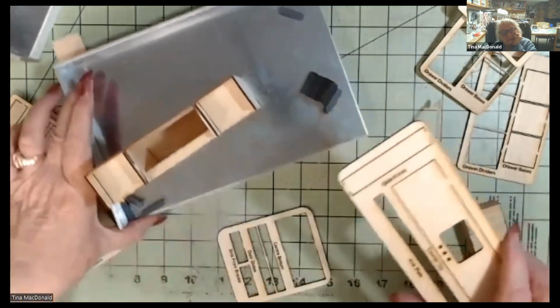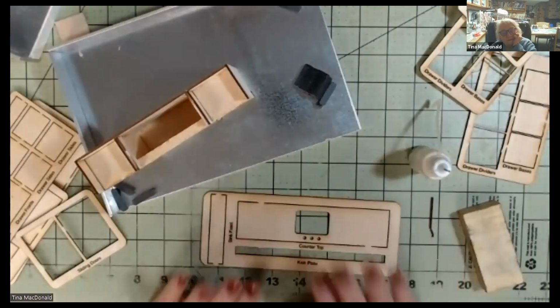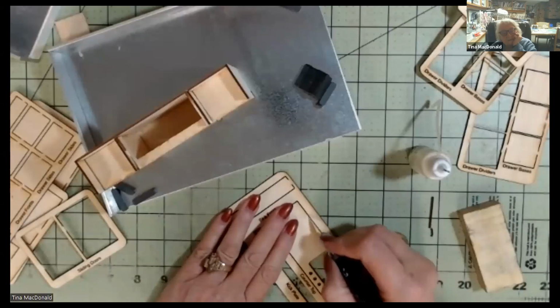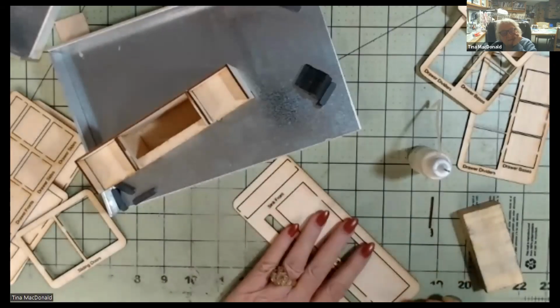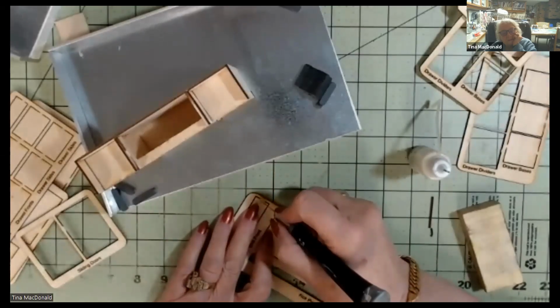Now we're going to go back to this piece. So that's finished. We'll go back to this big piece, and you might as well cut out the sink top and the sink front.